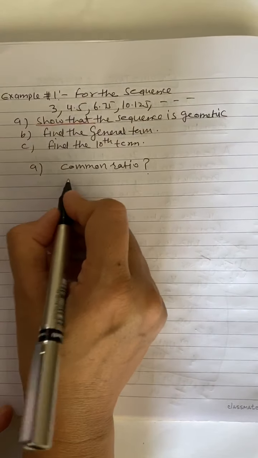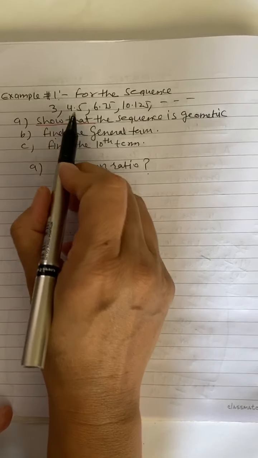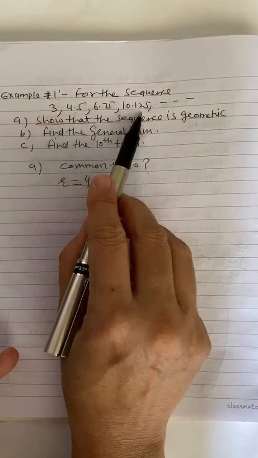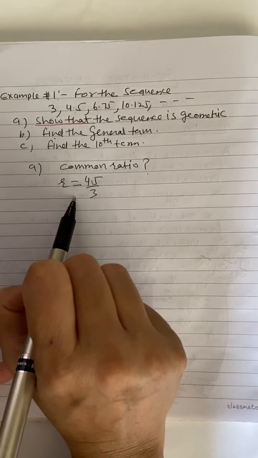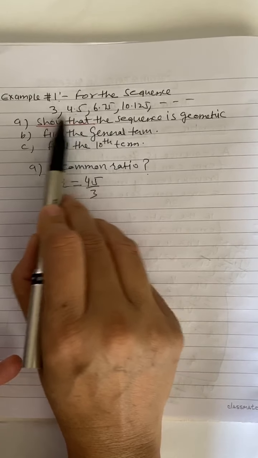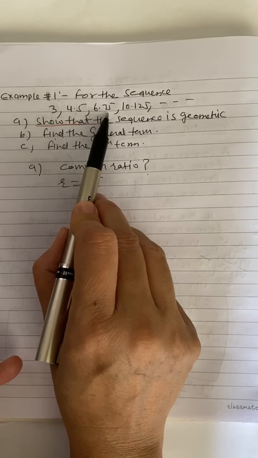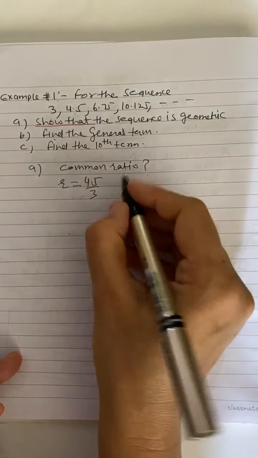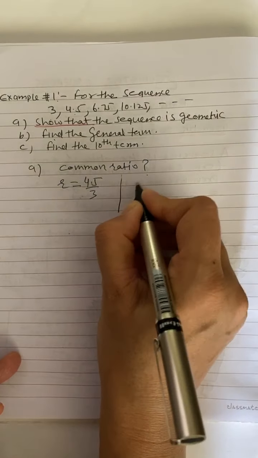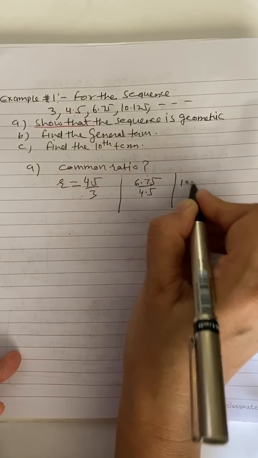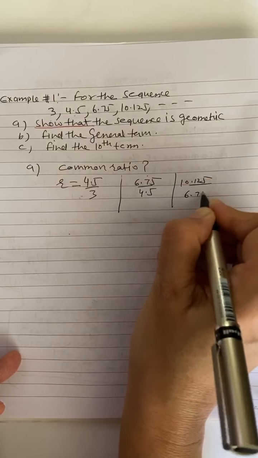To find the common ratio, we need to do u2 divided by u1. But if you have 4 terms written, you have to make sure that you are finding the common ratio for all of them. You just cannot do the ratio only for the first 2 terms, because there might be some tricks. So you have to make sure that you are getting a common ratio. So I'm going to do that for another one, 6.75 divided by 4.5, and then 10.125 divided by 6.75.